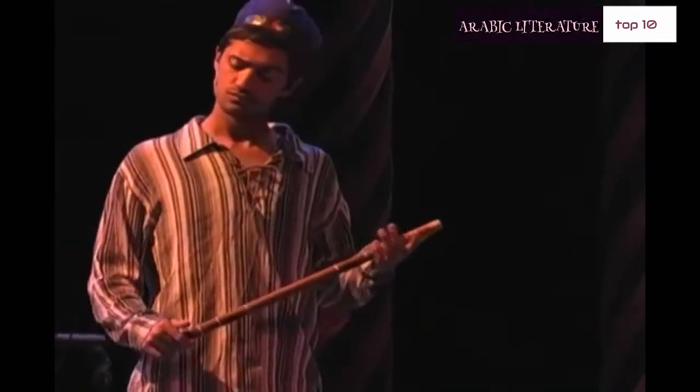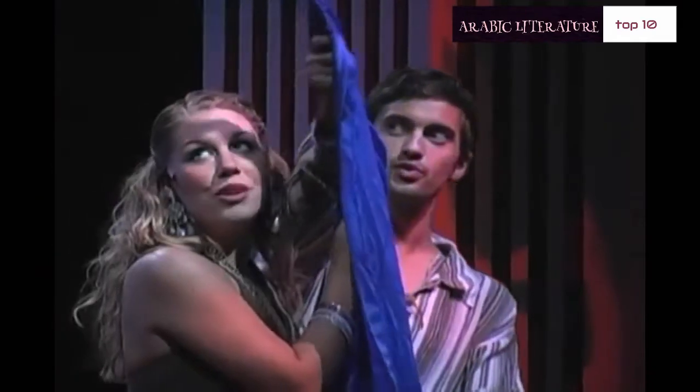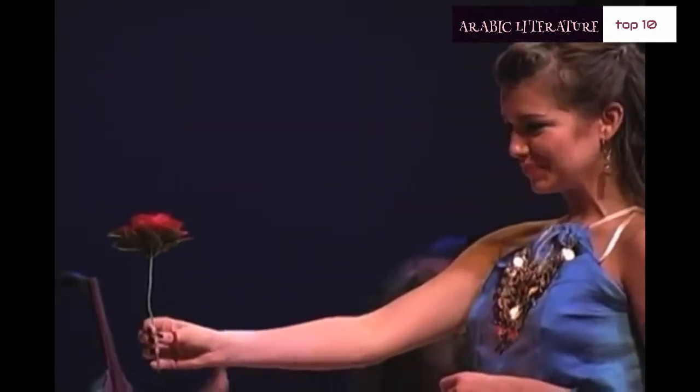Several stories involved a popular figure of Arabic lore, Sinbad the Sailor, which garnered numerous film adaptations across the world. Arabian Nights is a framed story. It's like a book of books or a sampling storybook.